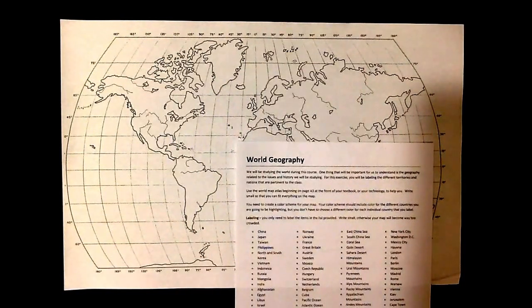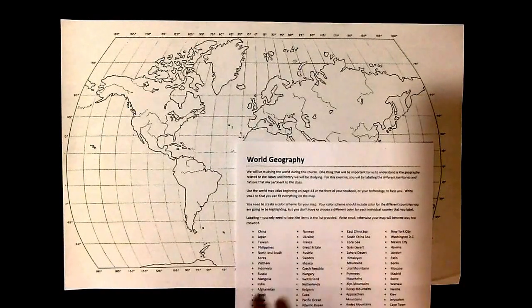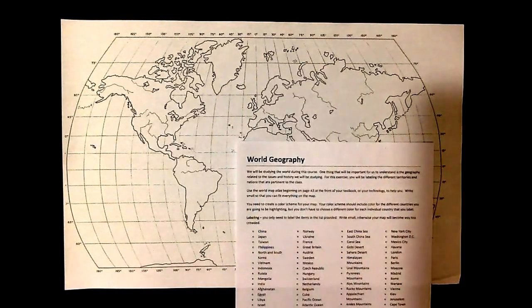Then we're also going to color it in and give it a color scheme. But we don't have to color each thing that we label a different color. As a color scheme, all my land is going to be green except for any country that I'm going to label or highlight. And so then I'm going to use a different color. The color I've chosen to highlight these countries with is yellow.